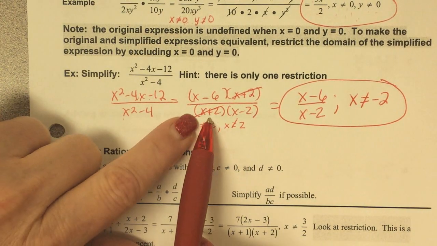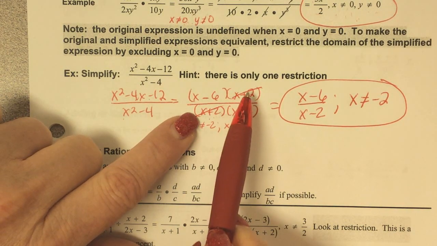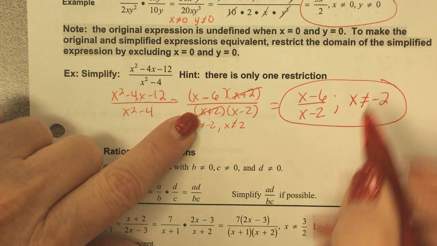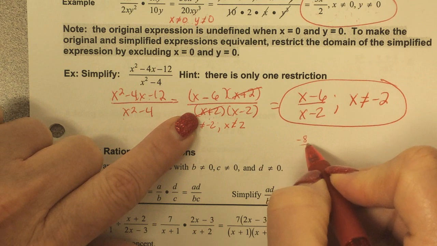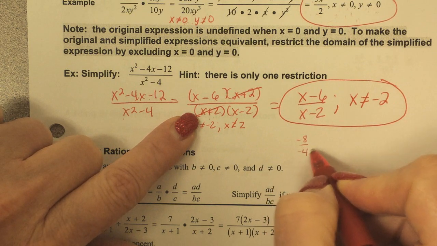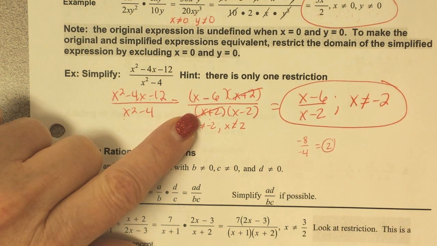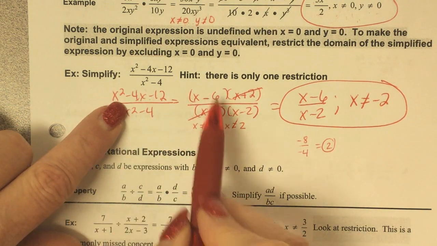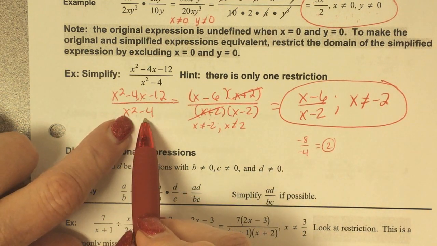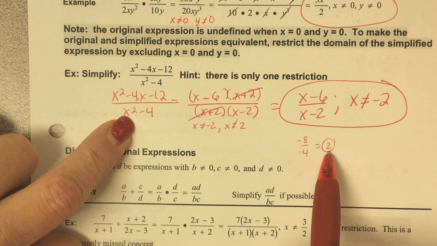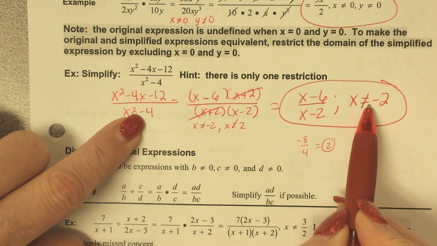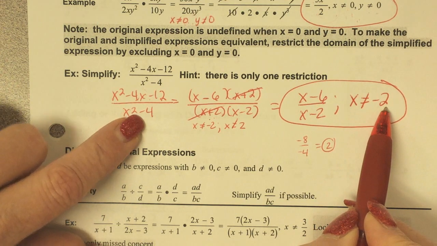See, look, back here, if x is negative 2, I'm going to get 0 over 0. But if x is negative 2 here, I'm going to get negative 8 over negative 4. I get 2 for my answer. So negative 2 back here gave me 0 over 0, but here it's going to give me 2. So I say these two are equivalent, but as long as x isn't equal to negative 2.